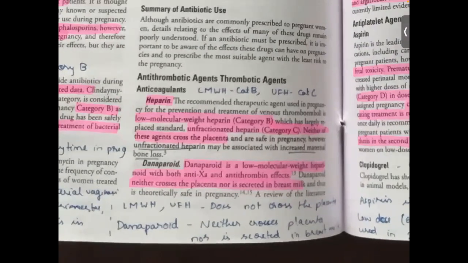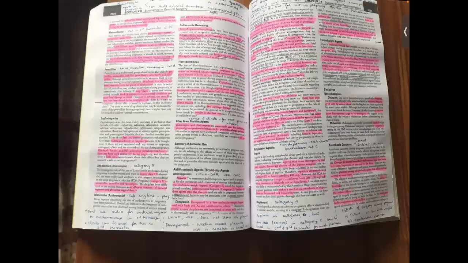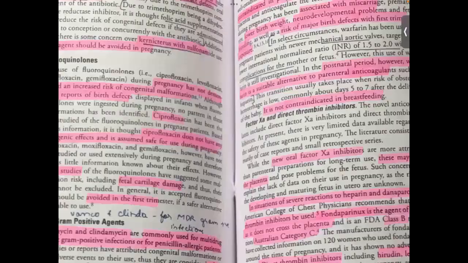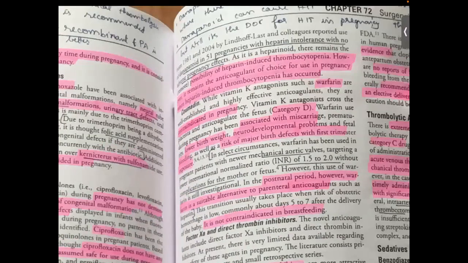So next is danaparoid. Danaparoid is a low molecular weight heparin with both anti-10A and anti-thrombin effects. It neither crosses the placenta nor is secreted in the breast milk. So danaparoid is safe for nursing mothers and for pregnancy. There is a possibility of heparin-induced thrombocytopenia, but it remains the anticoagulant of choice for use in pregnancy when HIT has occurred. So heparin, danaparoid will also cause heparin-induced thrombocytopenia, but if there is heparin-induced thrombocytopenia, we have to give danaparoid.